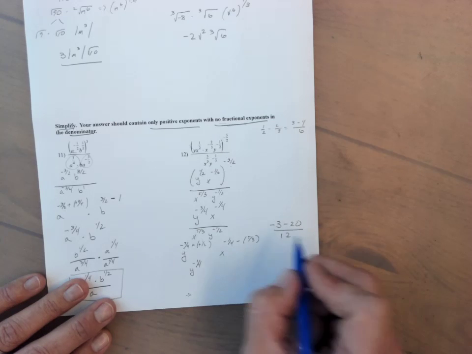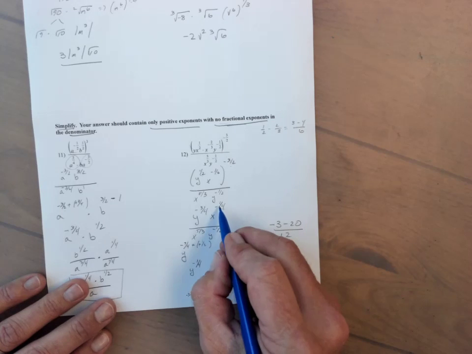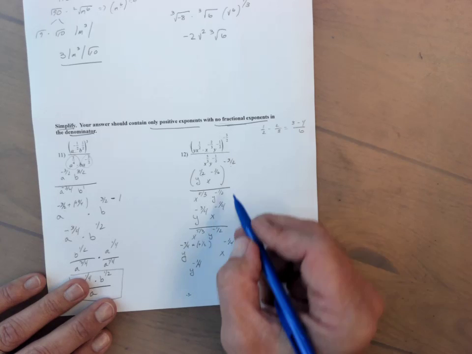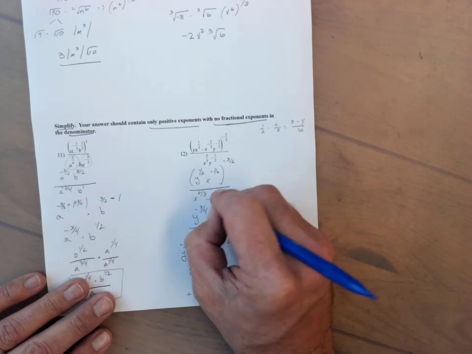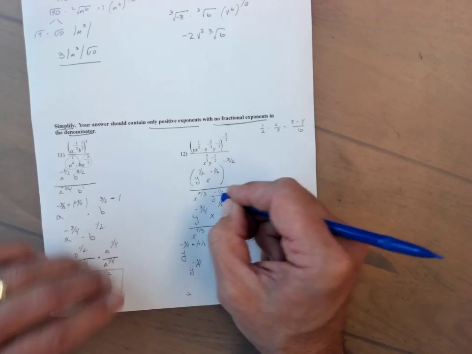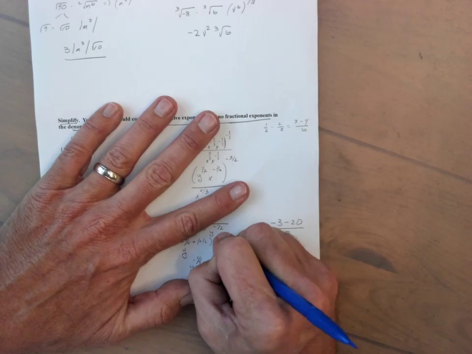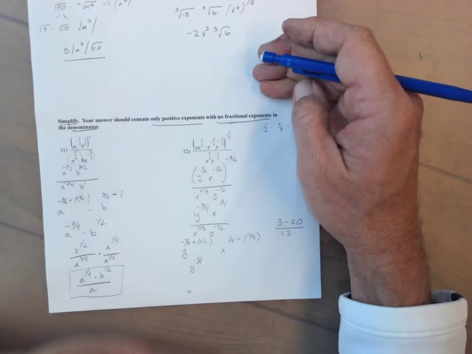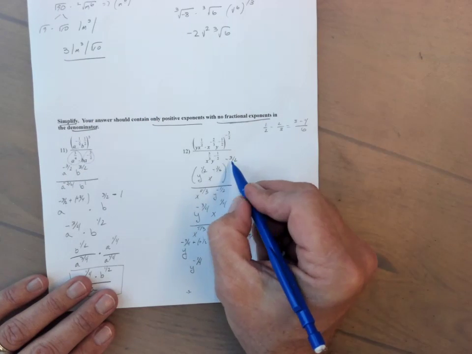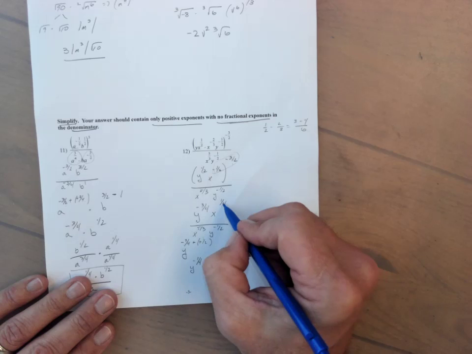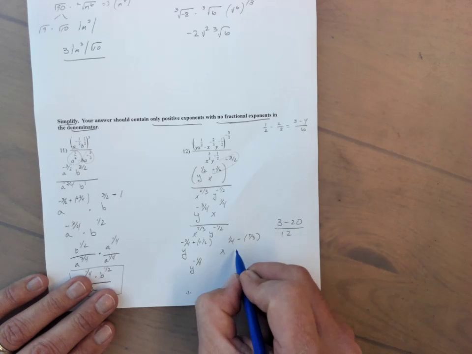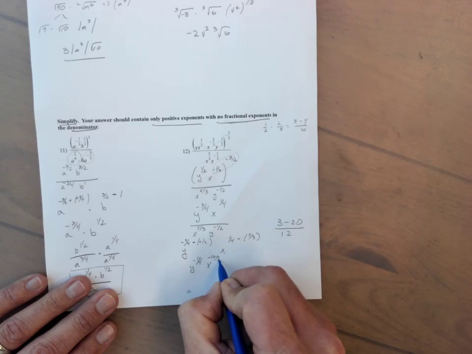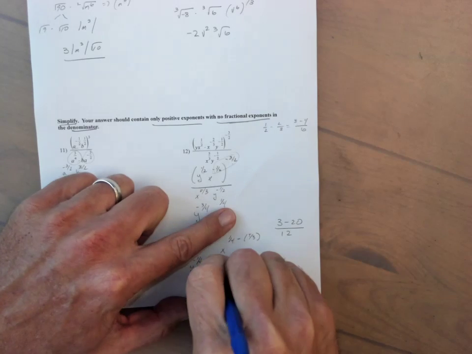Let's see, what's my mistake? I think that's a positive 1/4. Let's go back here. Yep, that should have been, right? Because that was a negative times a negative. So I don't know if anybody caught that as I was going through that. Right, negative here times a negative, that should have been, in that multiplying, a positive 1/4. So that leaves us with x to the -17/12.